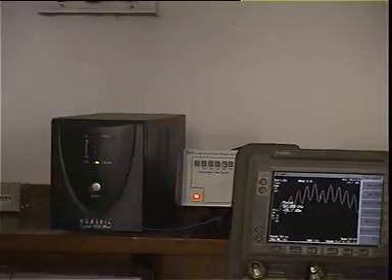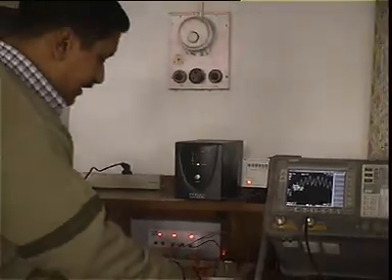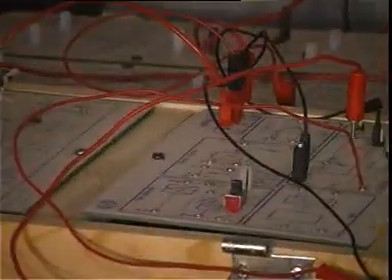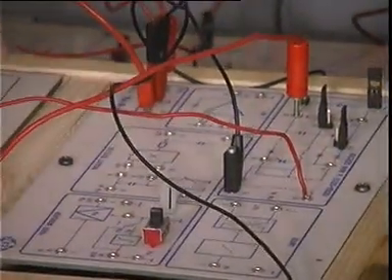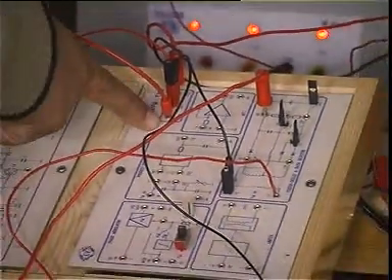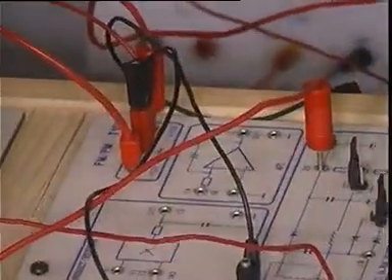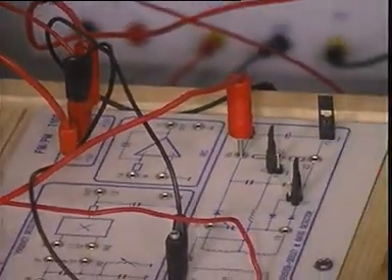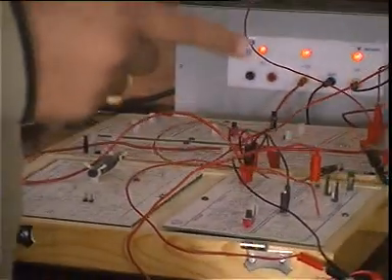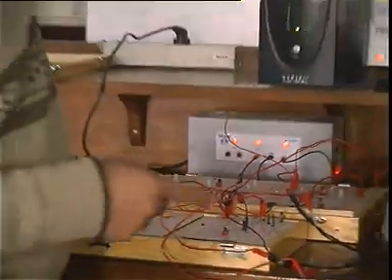Now let us go to the circuit. This circuit that is located here is basically a Foster-Seeley demodulator. I am not in a position to show it very clearly, but I can just show you that this is a circuit for the Foster-Seeley circuit to demodulate a frequency modulated signal. At the output of this circuit, I must be able to recover back my original message signal. So we will try to do that.